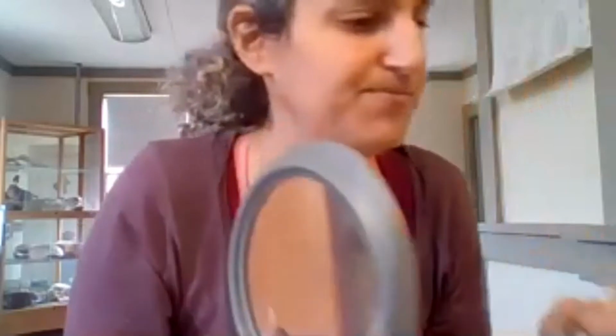Let me see if we're missing one. This one only has 2. Yep, so this one has 3 incisors on the bottom jaw. I don't think you're going to be able to see, it's really, really small. But so that's 2/3.